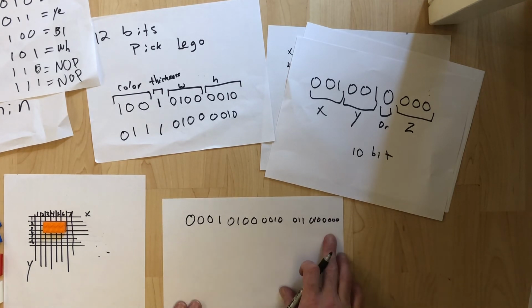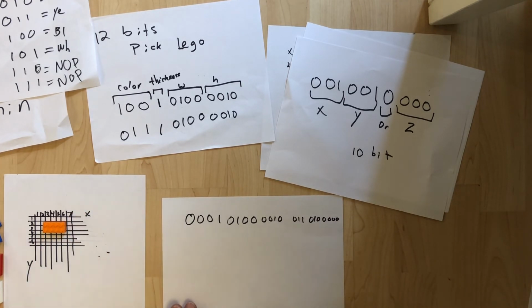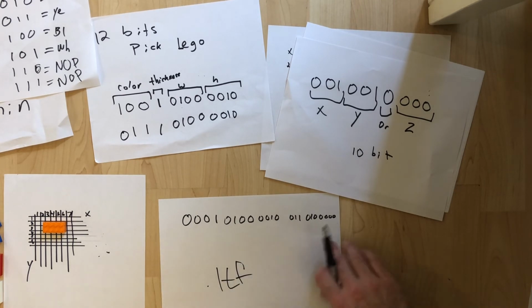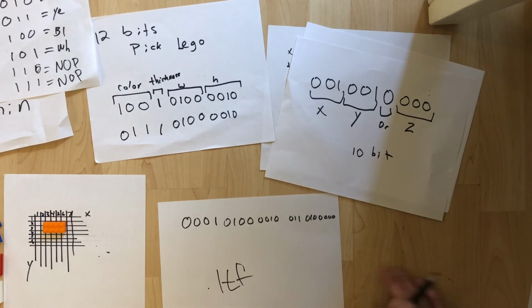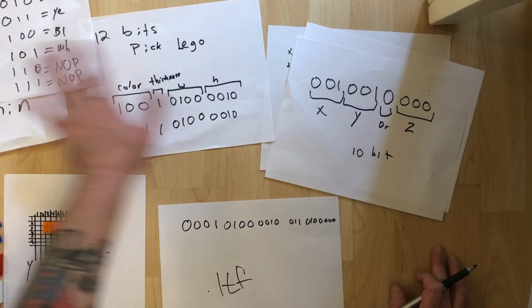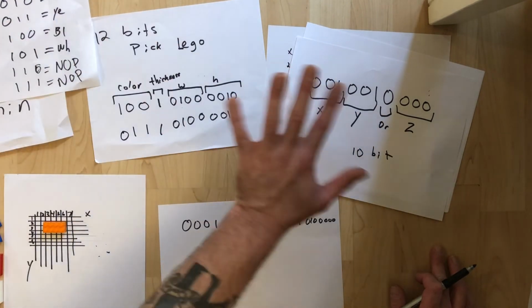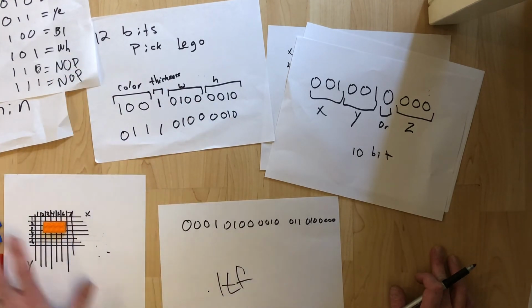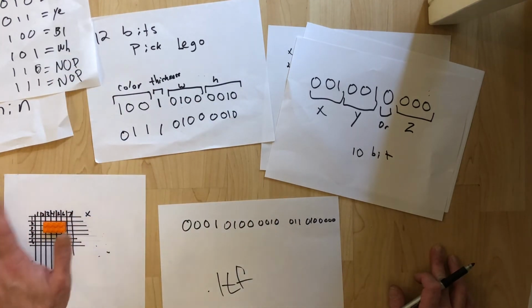So this would be the 22-bit string to talk about this Lego in this location. And we have a whole collection of these. We have tons of bytes in a file, and this is a Lego tower file, a .ltf that I just made up. And when the computer sees a .ltf, it uses this decoder that we've created, and it interprets the 1s and 0s to create what we need from this set of rules that we've created.